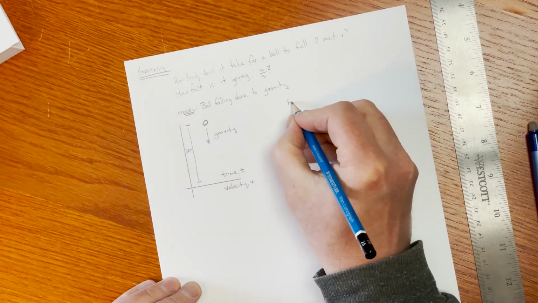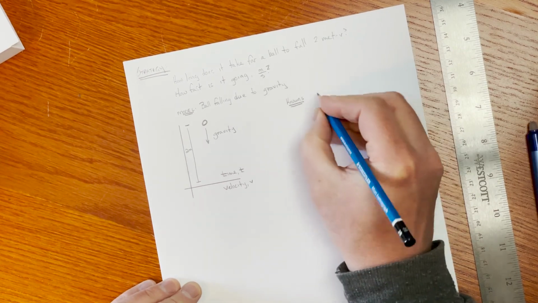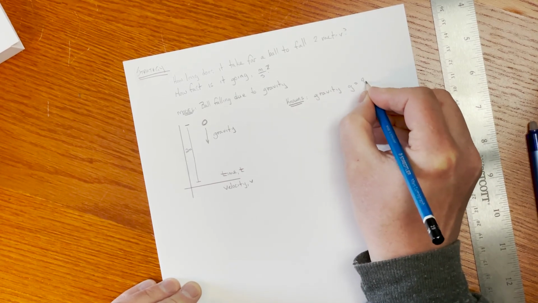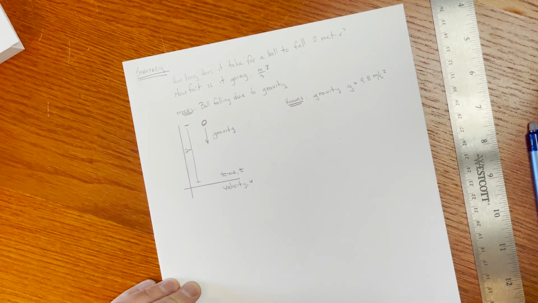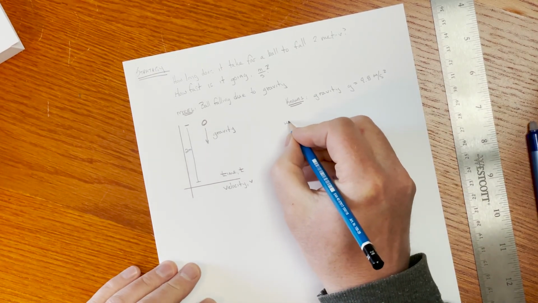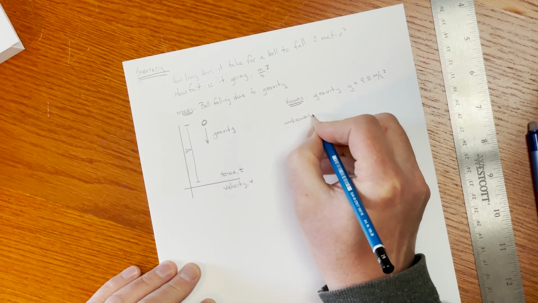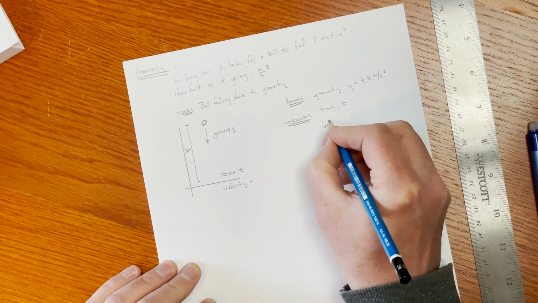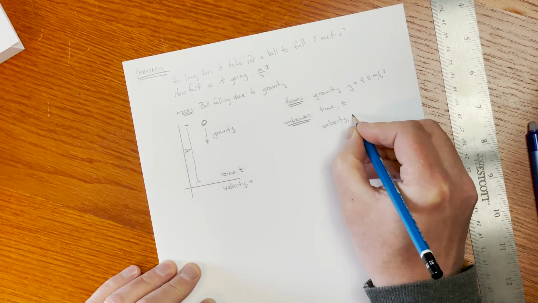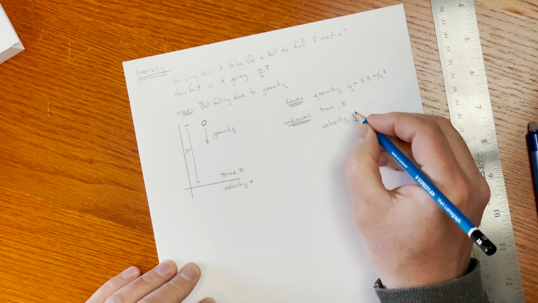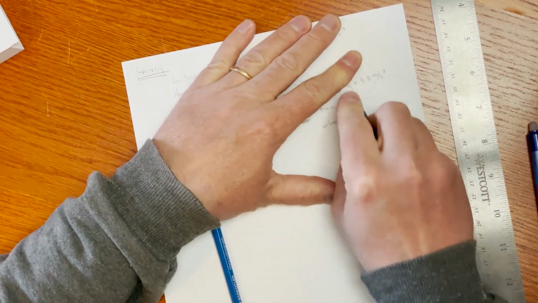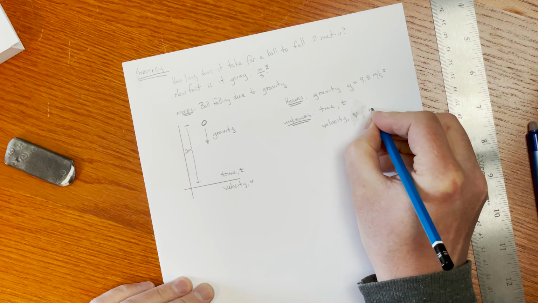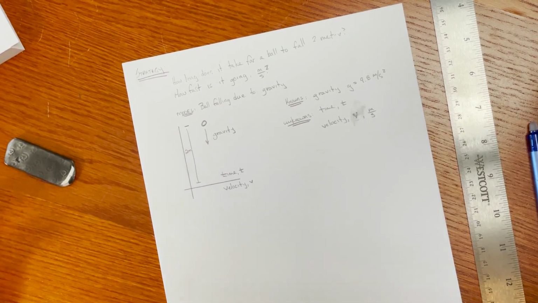Okay. So my knowns. I know the acceleration due to gravity. That's 9.8 meters per second squared. And my unknowns, we have the time it takes to fall, we'll call that t, and we have our velocity, call that v, meters per second. Okay.